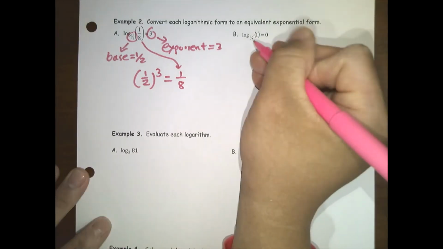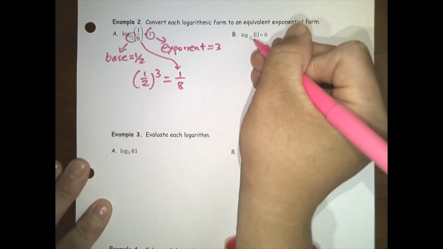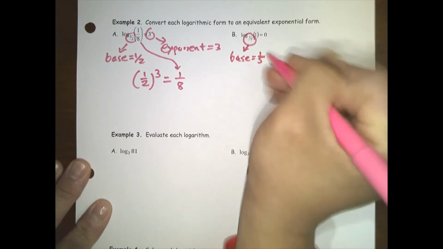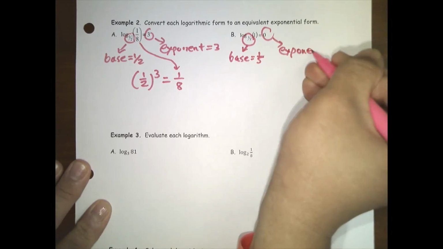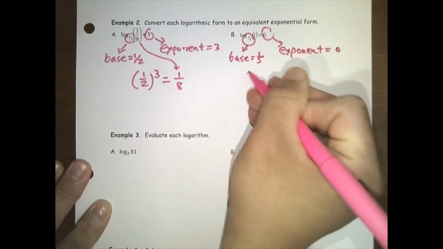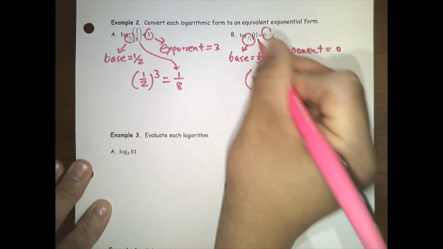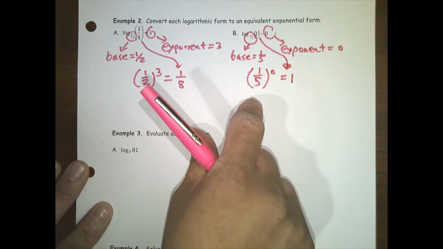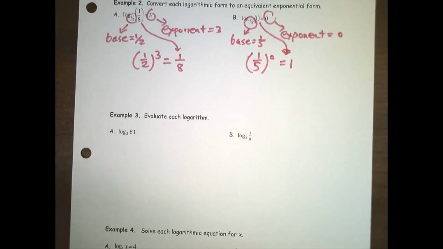So the next one, log base 1/5 of 1 equals 0. The base is 1/5 and the exponent is 0. So I have 1/5 to the 0 power is equal to 1. And again, even if I knew nothing about logarithms, I should be able to know that 1/5 to the 0 power is equal to 1.